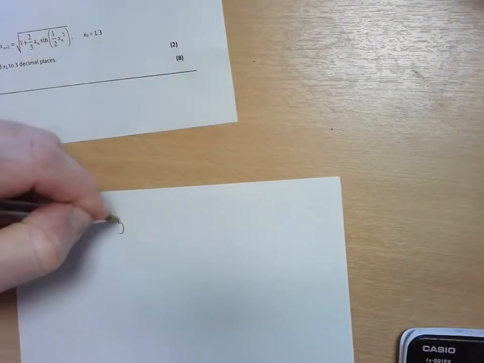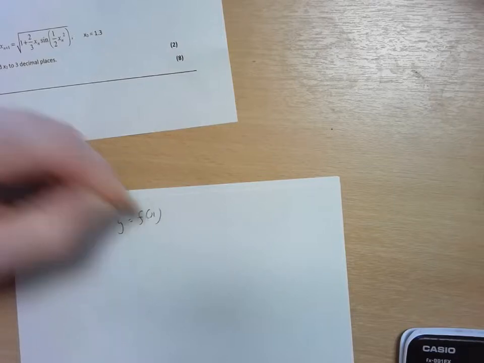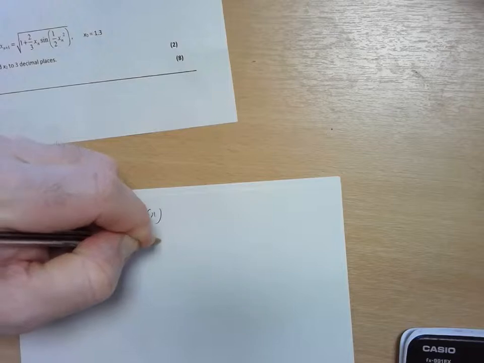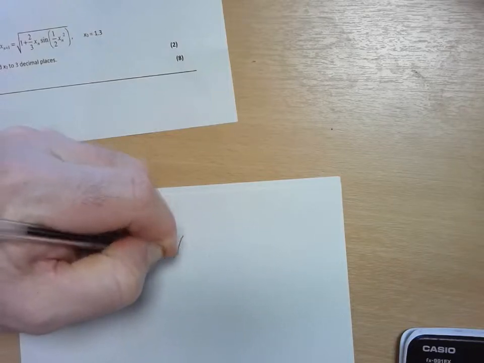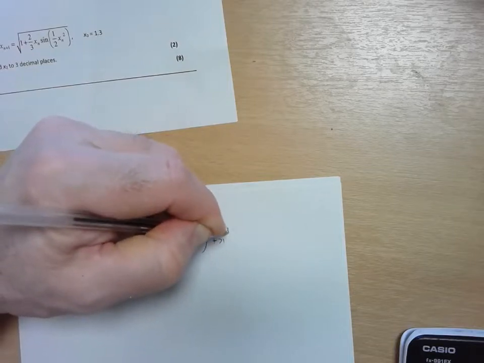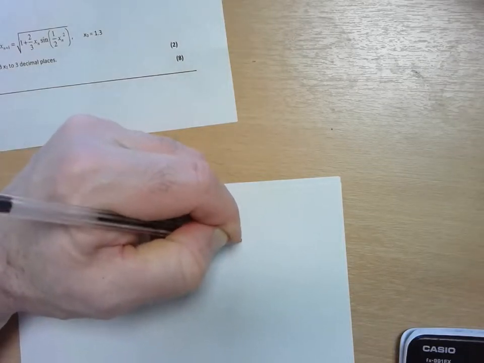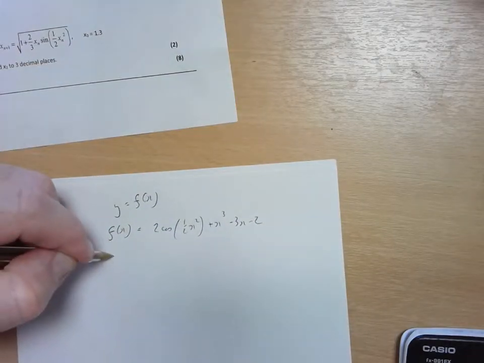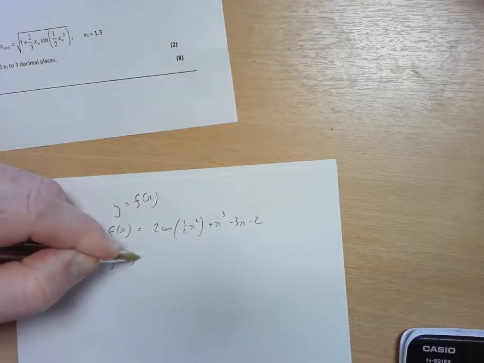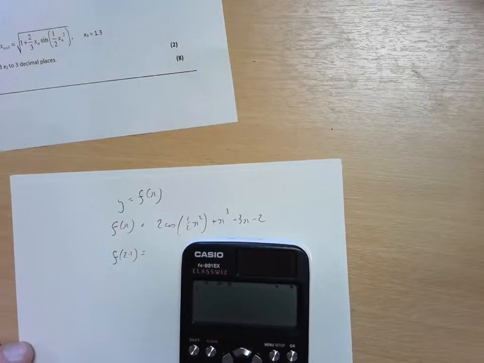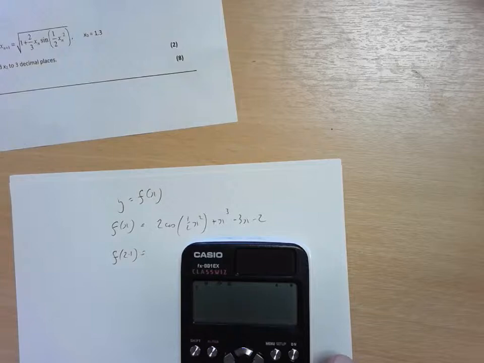I'm going to make y equals f of x. f of x equals 2 cos half x squared plus x cubed minus 3x minus 2. And so let's have a look at f of 2.1. As before, with the ClassWiz, put that formula into it, making sure the calculator is set up in radians.